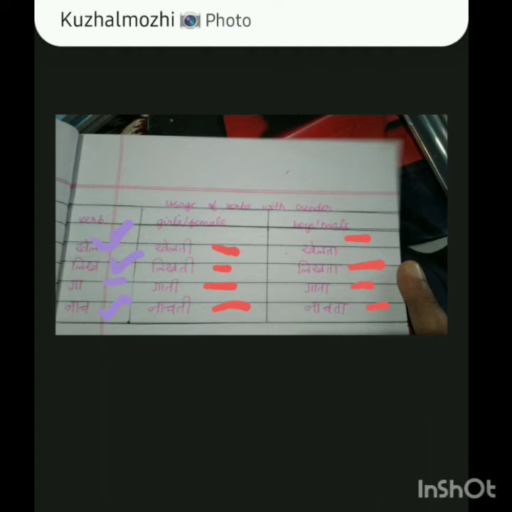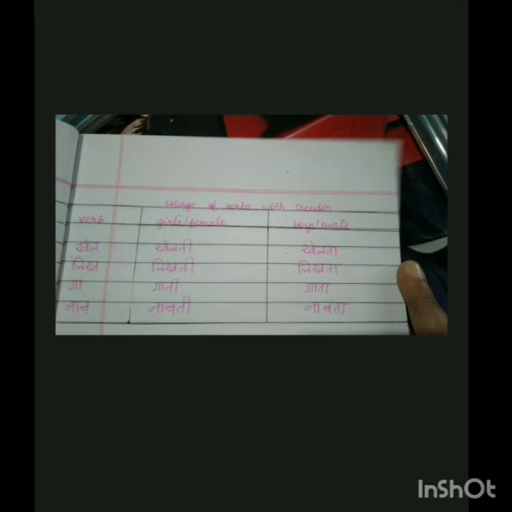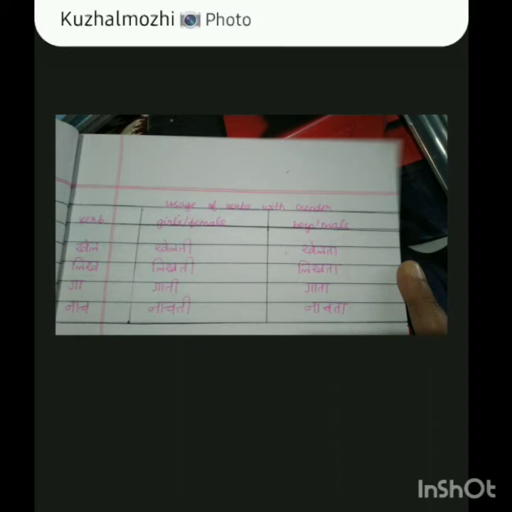Nach means dance. For the female one, we say nachti, and for boys, nachta. So I think you would have got it. For all the girls, we use the ee matra, ti, and for all the boys, we use the aa matra, ta, with one line.